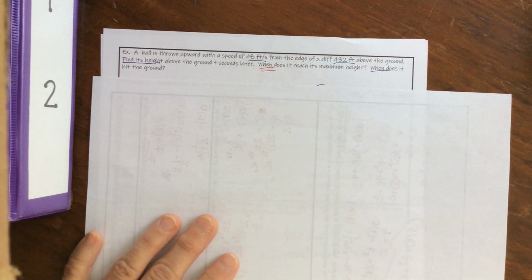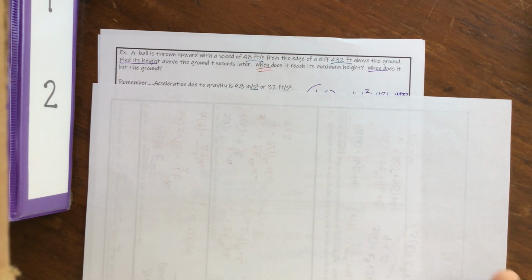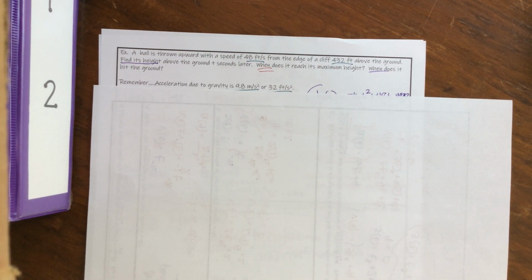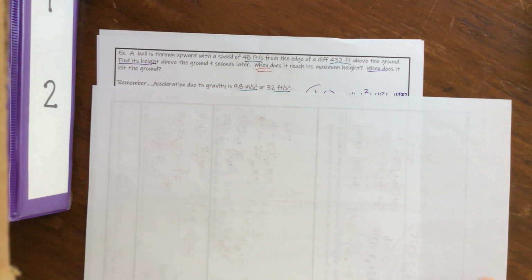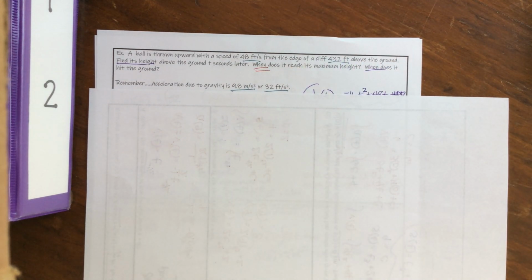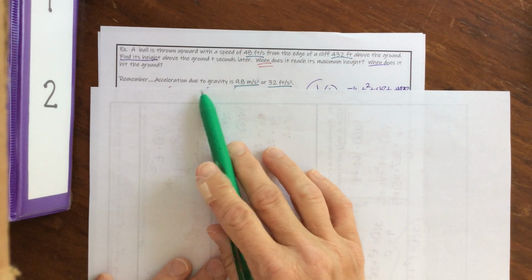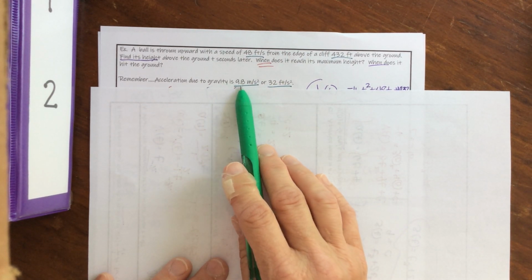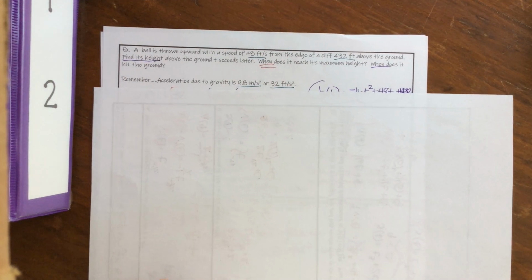So this particular question has several parts. Here is something we need to bring in and remember: acceleration due to gravity. We've talked about this before, I believe. Acceleration due to gravity is 9.8 meters per second squared, or 32 feet per second squared.